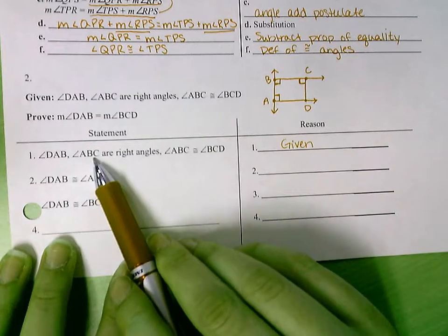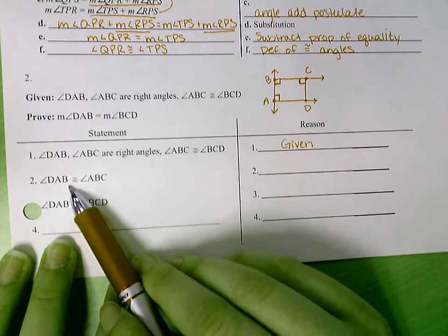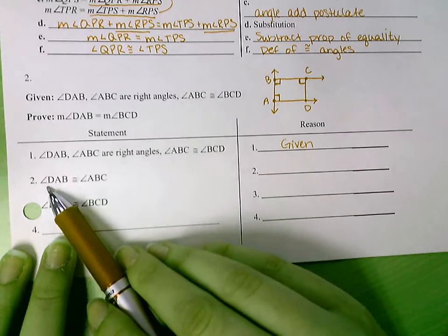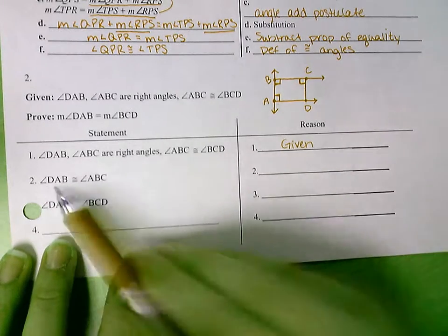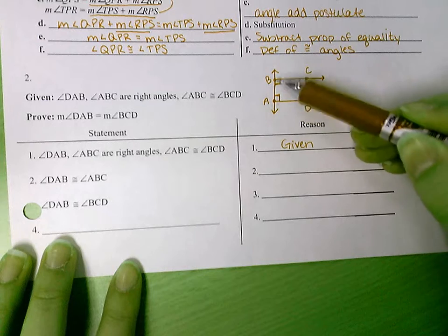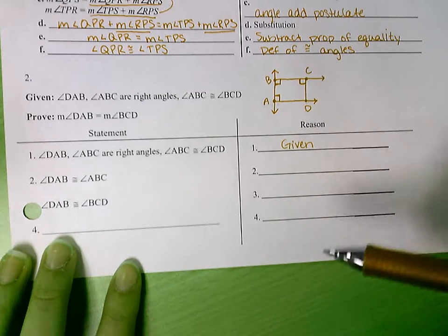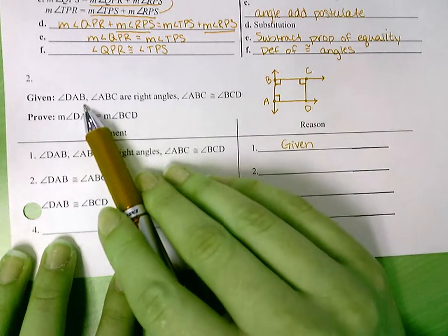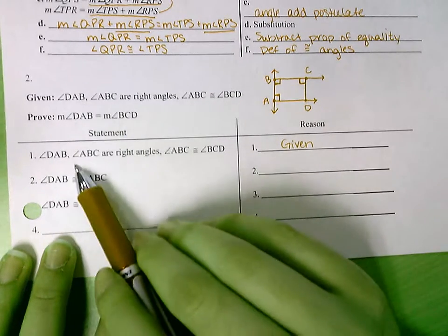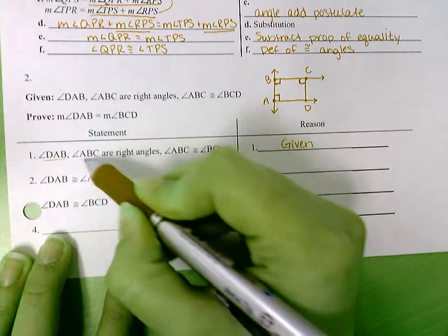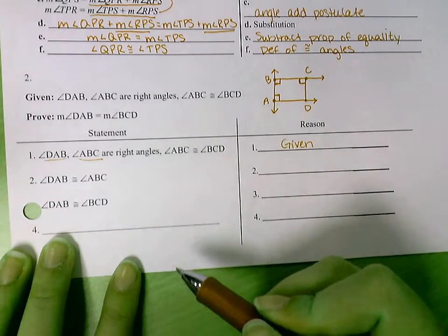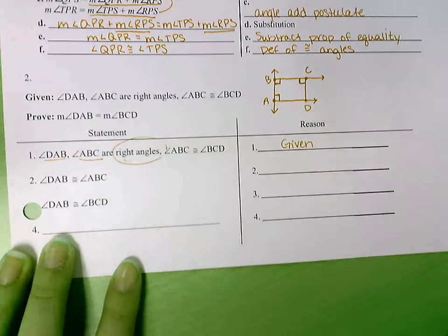Next, moving from what we were given to our second statement. Okay, in this statement, I have angle DAB is congruent to ABC. From my given, those two angles are right here. Okay, it told me they were right angles.